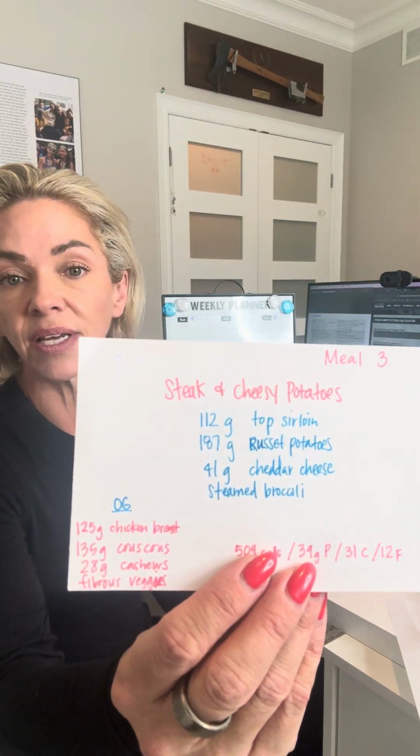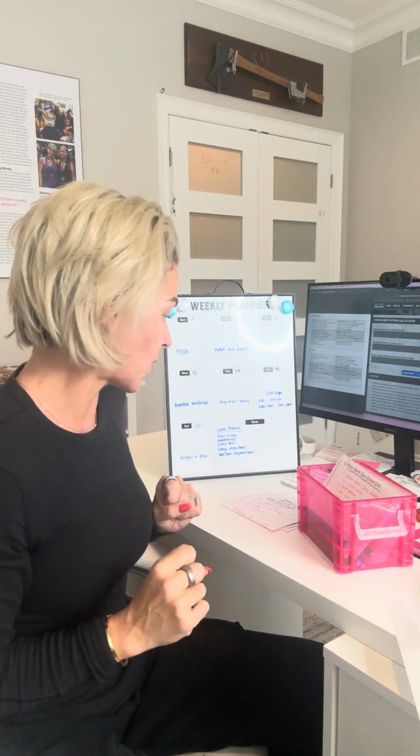So like right here, this steak and cheesy potatoes, it's really just top sirloin, russet potatoes, and cheddar cheese. But I gave it a name and then I put that on here so that if I want to use this as a meal, I'm coming into my little recipe box here and just grabbing it. And I'm not seeing it anymore as like numbers, okay?